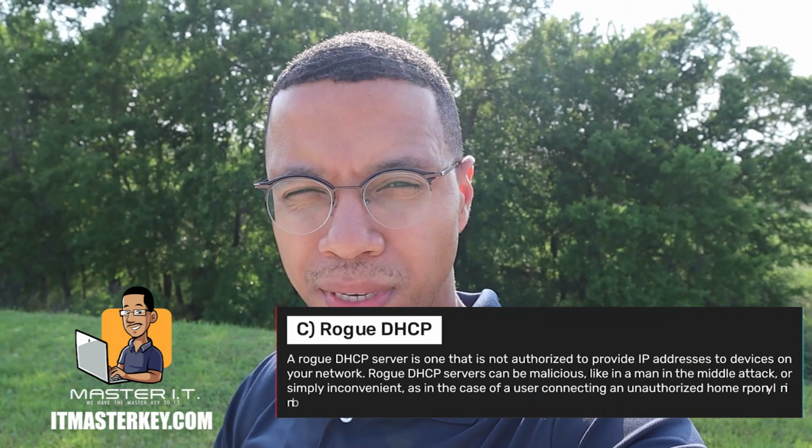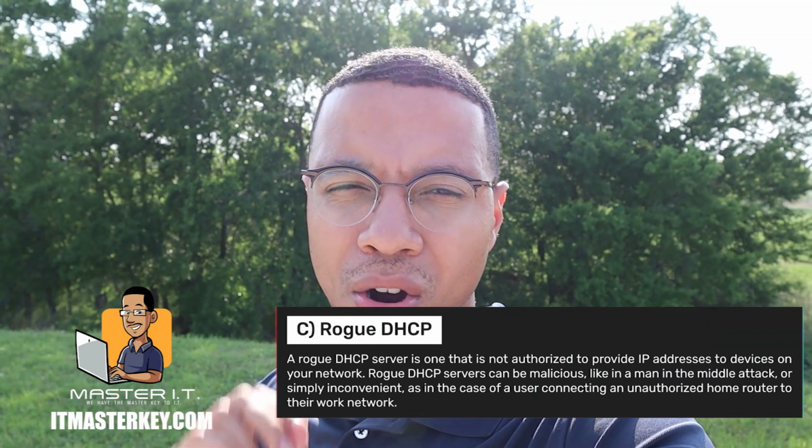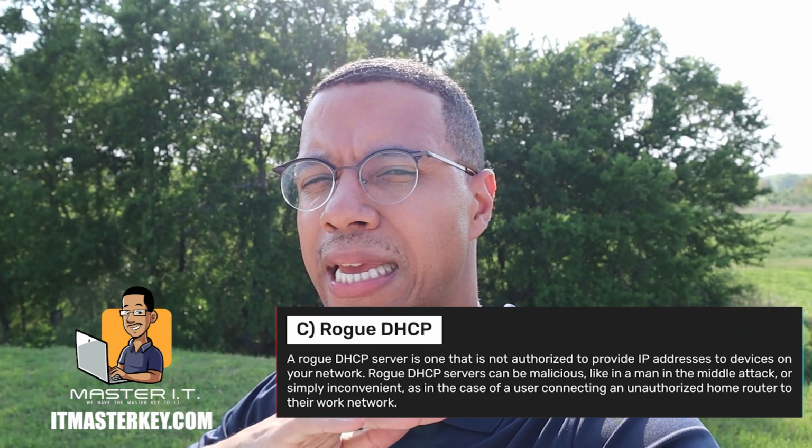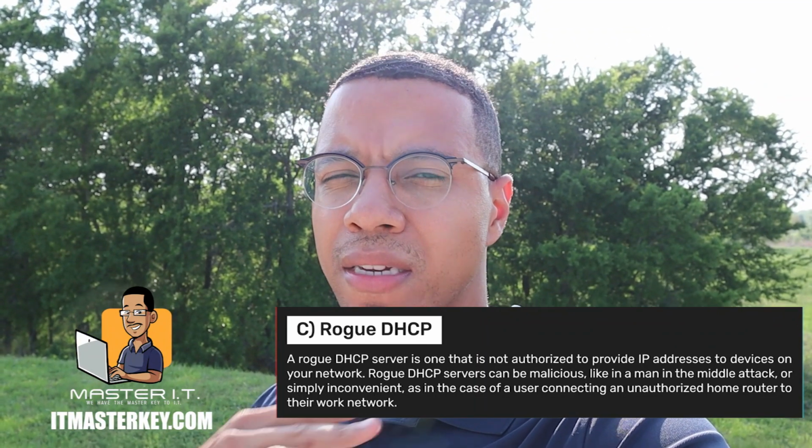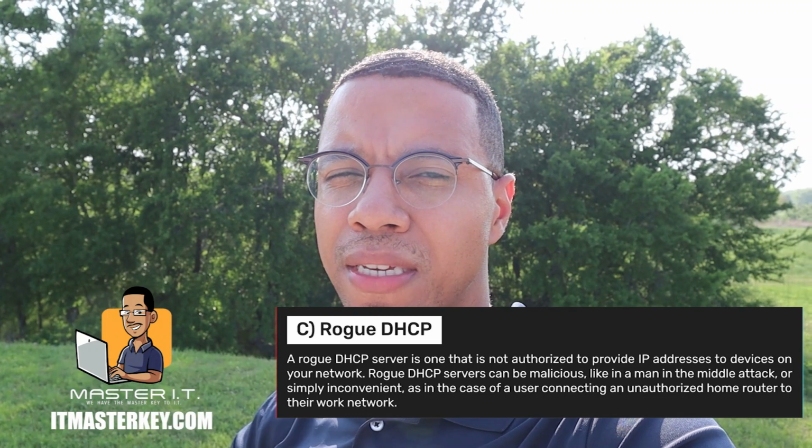So a rogue DHCP server is a server that is not authorized to give IP addresses to anybody on the network. Now sometimes they can be malicious, other times they can just be inconvenient. So rogue, meaning that it's doing its own thing. Instead of it being authorized by you, the IT professional, it is actually rogue, right? It doesn't belong there and it's doing whatever it wants to do.